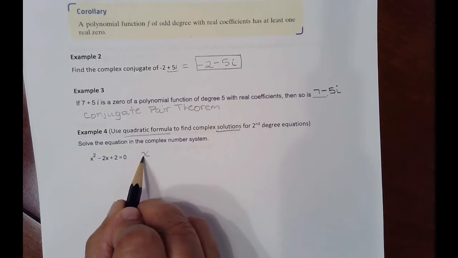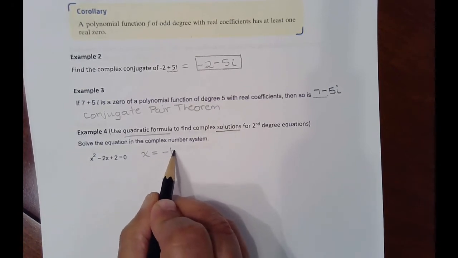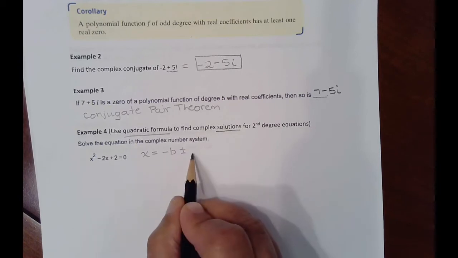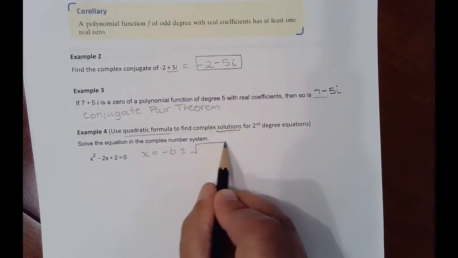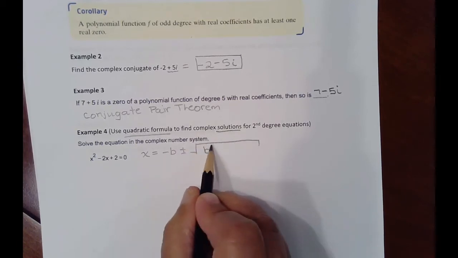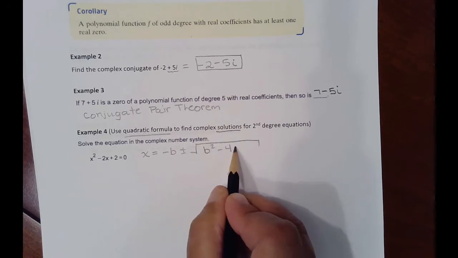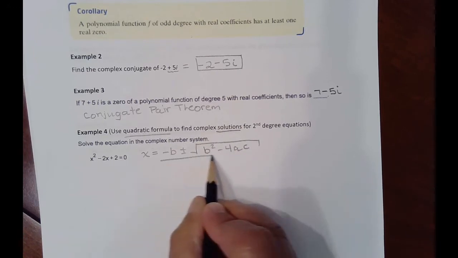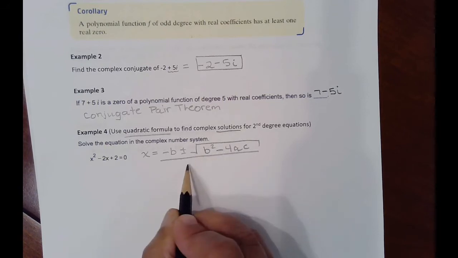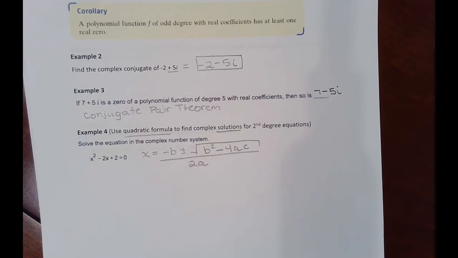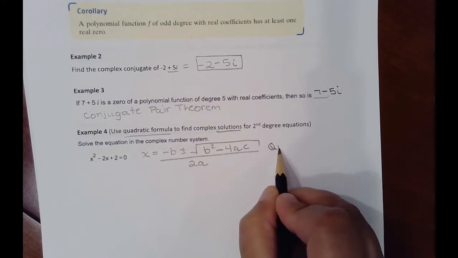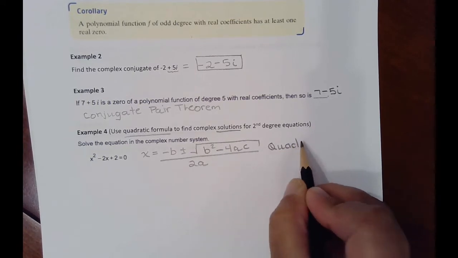Remember that this is the quadratic formula: the opposite of the b value, plus or minus the square root of b squared minus 4 times a times c, all over 2a. And we're going to apply that quadratic formula in order to find the complex zeros here.